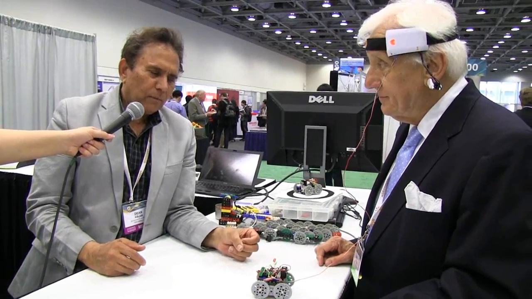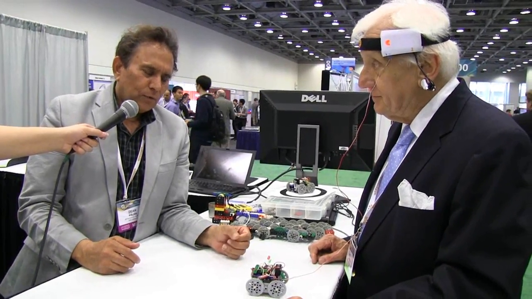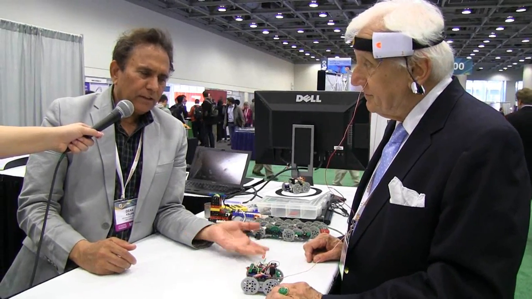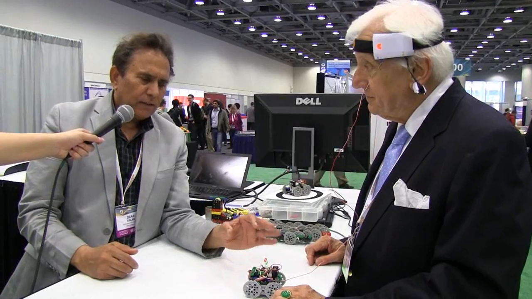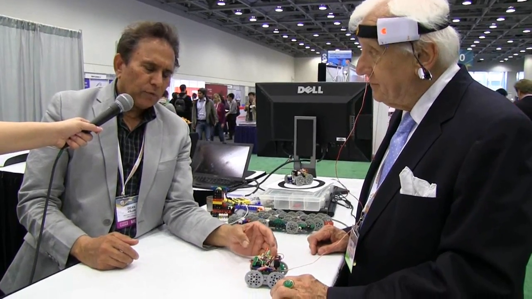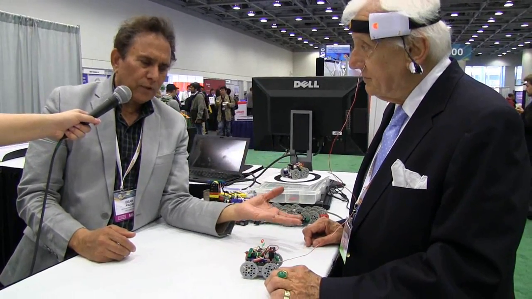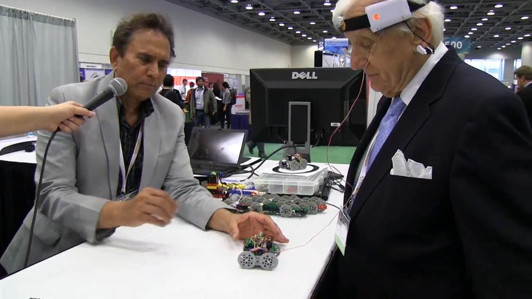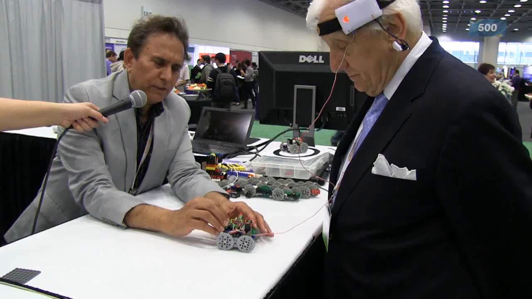This is Bob Jesko, who has a remarkable capability to increase his attention level and decrease his attention level. And this is a robot which moves if he is highly focused or he increases his attention level. Let's see a demo. I'm going to switch it on.